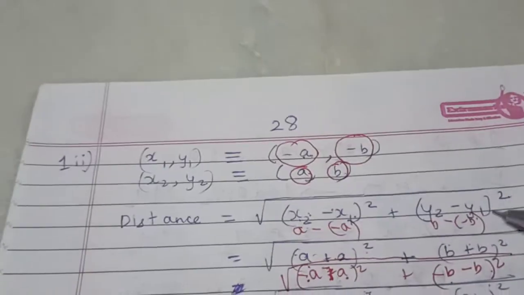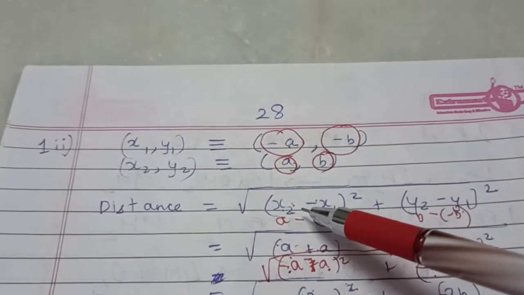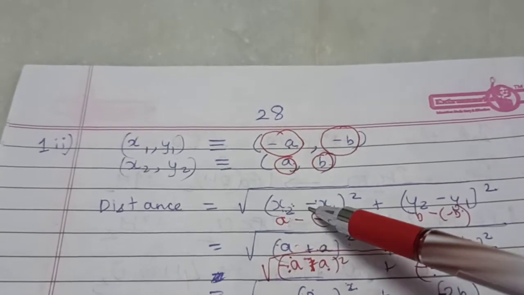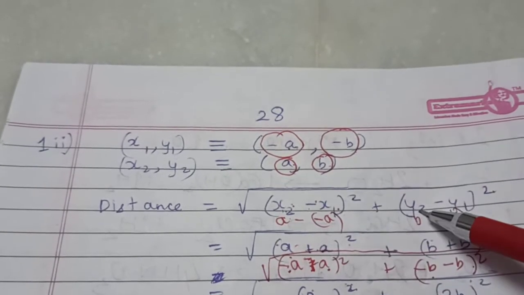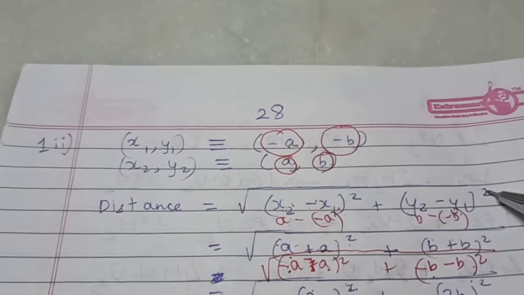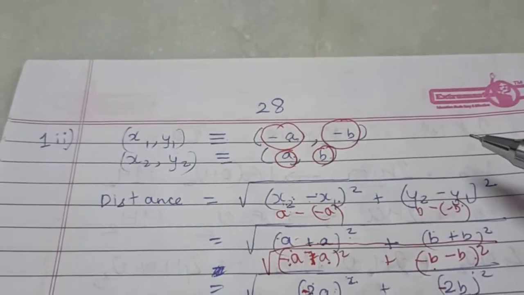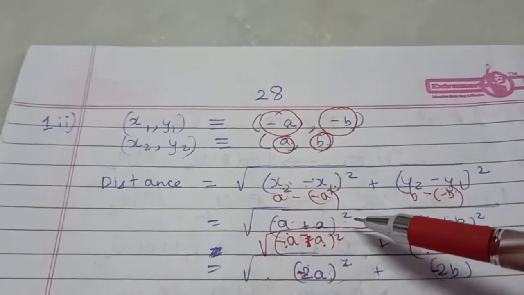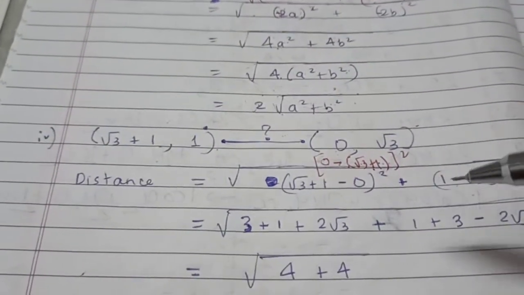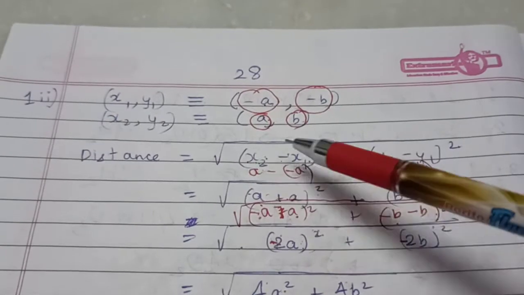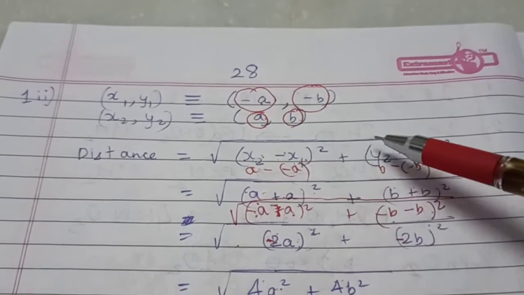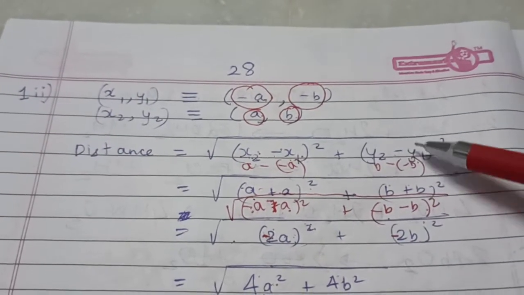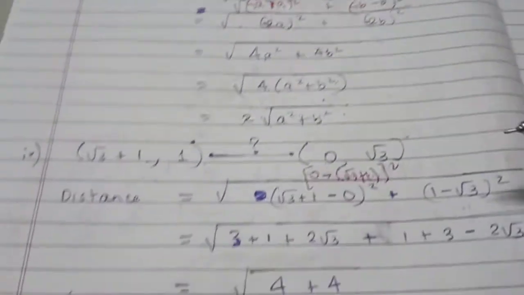Even in the formula, if I would have written it as x1 minus x2 the whole squared and y1 minus y2 the whole squared, still the answer would have been the same. It really doesn't matter which comes first and which comes second. But of course you can't have x2 minus x1 here and then y1 minus y2 here. No, that would be asymmetrical.